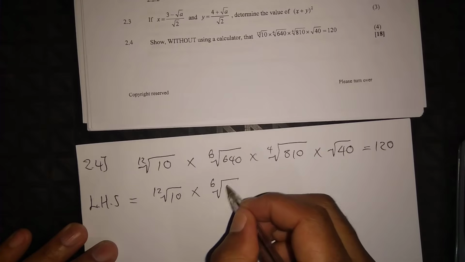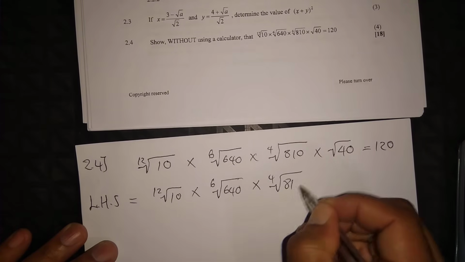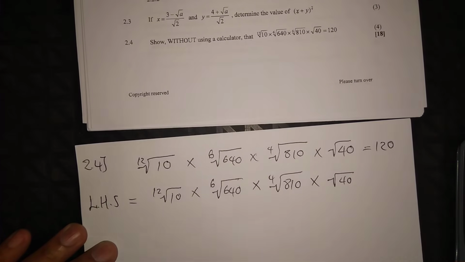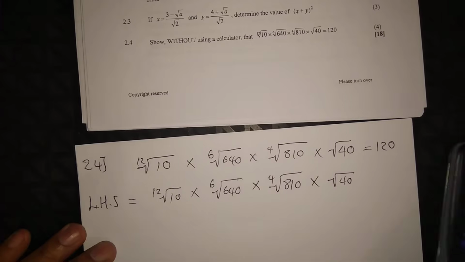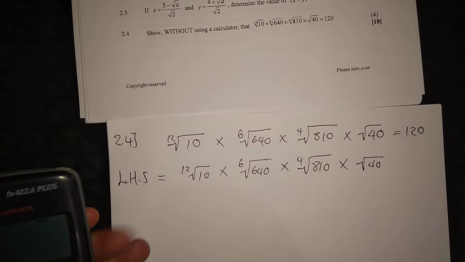Okay, because we have these roots, so what we must do is change all these numbers under the roots into their powers.